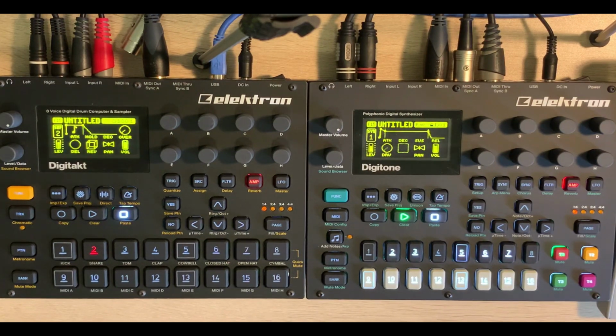Hello everyone. Today I want to do a very quick video about the basics of Elektron machines because I'm a happy Elektron user, but Elektron does have the reputation that their instruments are very capable but very difficult to use.